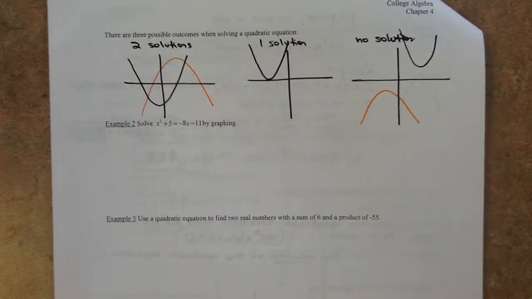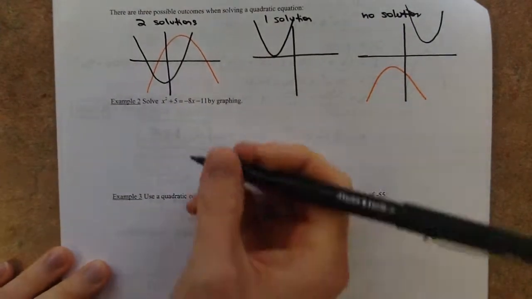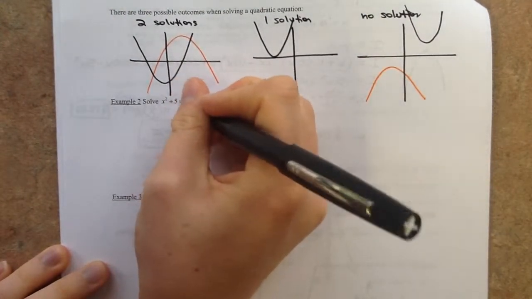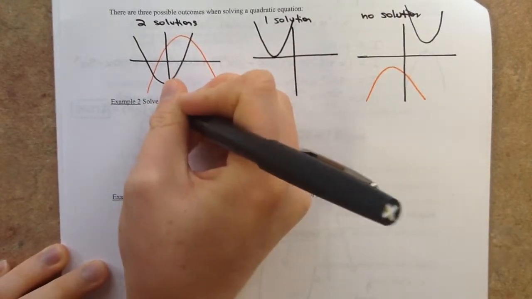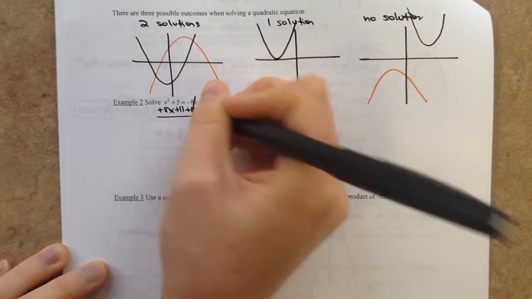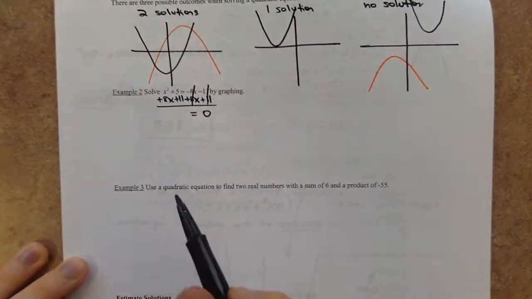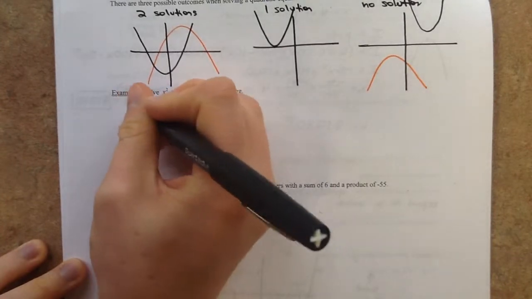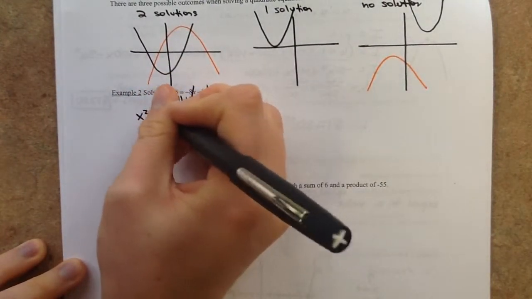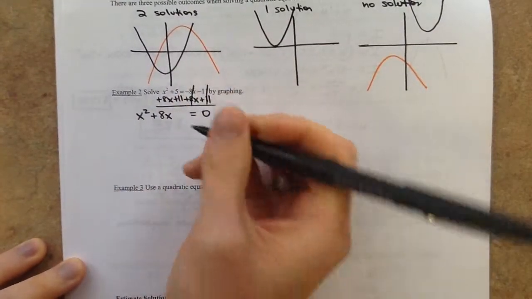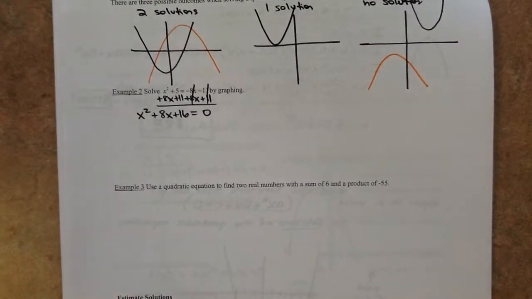Okay, so another one of these. This one, remember, we need to be in standard form. So the stuff that's over on the left, we're going to add it over. So add 8x and then add 11. So these cancel, so I have 0 on the right-hand side, which is exactly what I needed. I have an x squared, and then I have an 8x. And then 5 and 11, when I add those together, I get 16. So now that it's in standard form, I can plug it in.